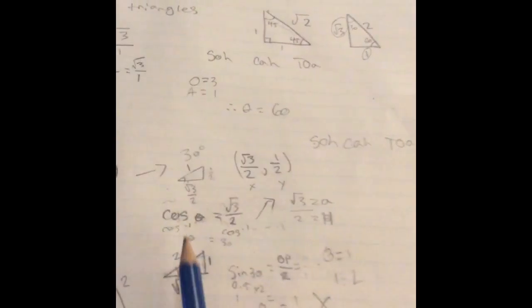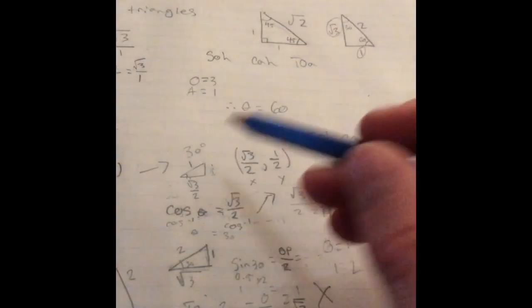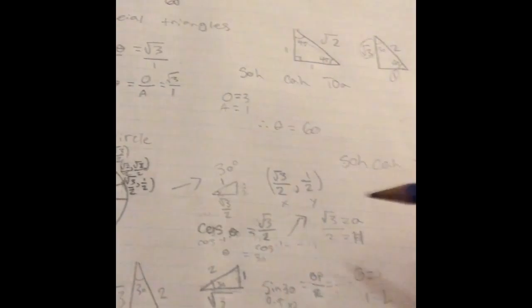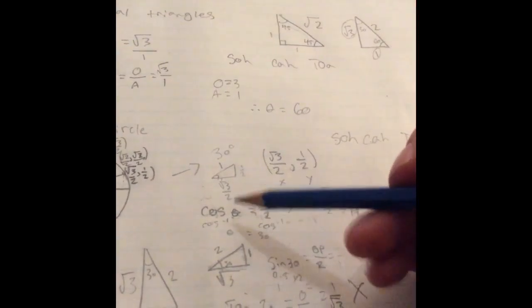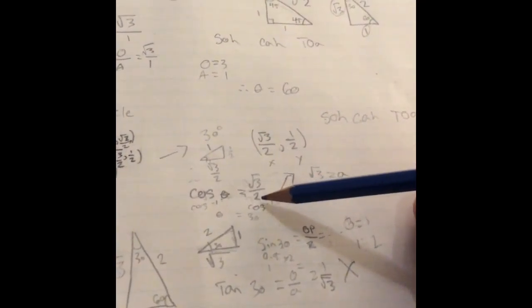First we need to find the angle, so we can use SOHCAHTOA, and the cos of theta equals adjacent over hypotenuse. So it's root 3 over 2 over 1. The 1 isn't a factor in this, so we could just write it as cosine theta equals root 3 over 2.